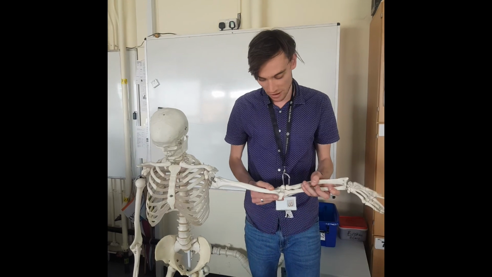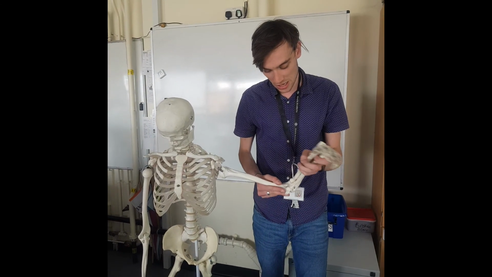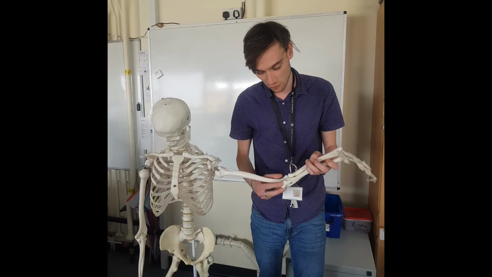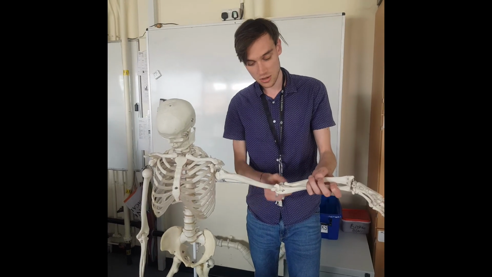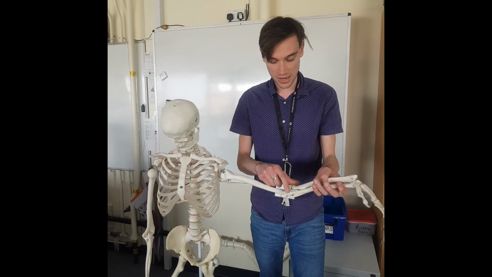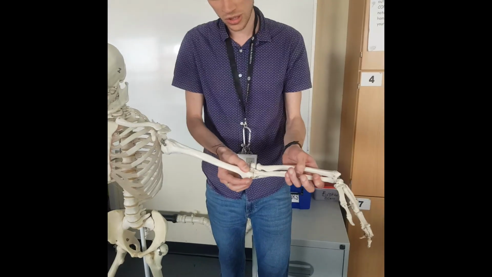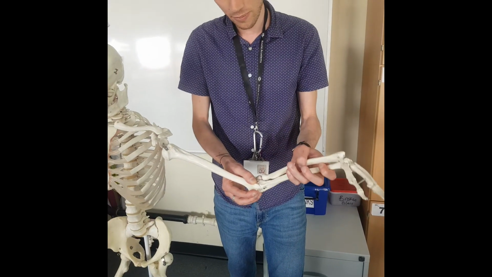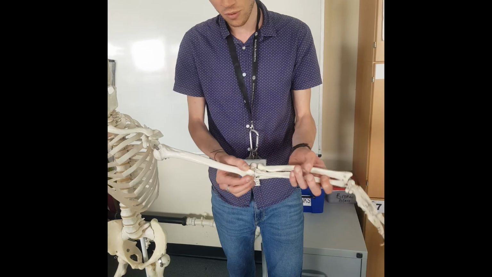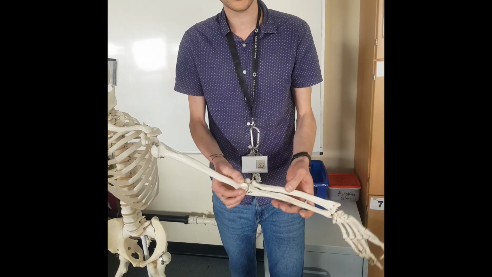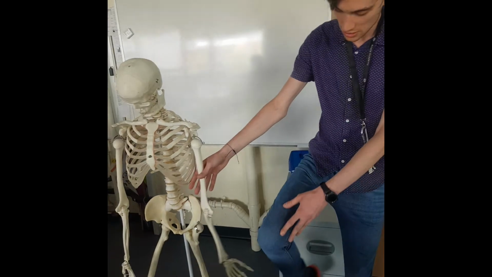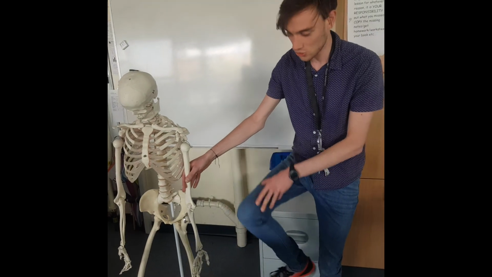If we look here on my friend Bob, as you can see, that joint just goes backwards and forwards. And you can see the way the bones are made, they fit together just like a door hinge. Just like a door hinge, they just move backwards and forwards. So that's the first type of joint. Your knee is the same thing, a hinge joint.